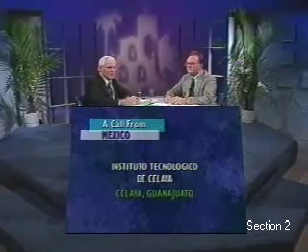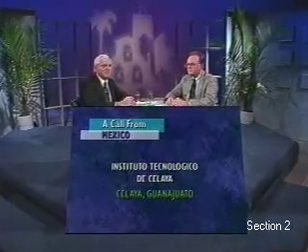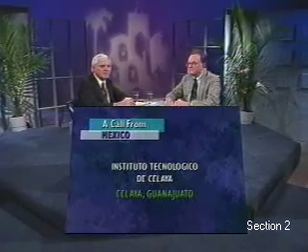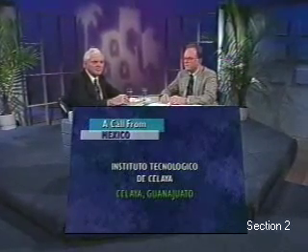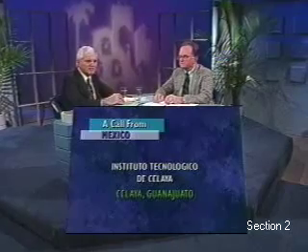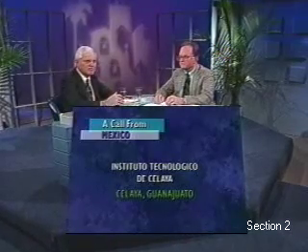Good morning. In the Latin American countries, we have very reduced budgets for health care. How could you optimize those budgets?